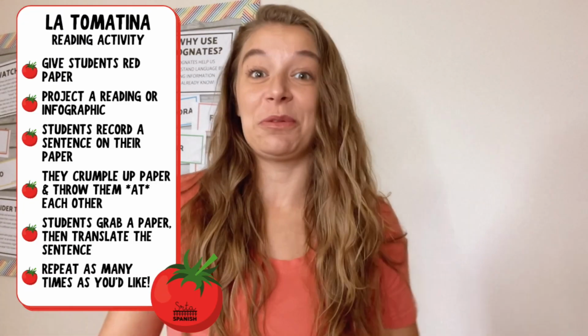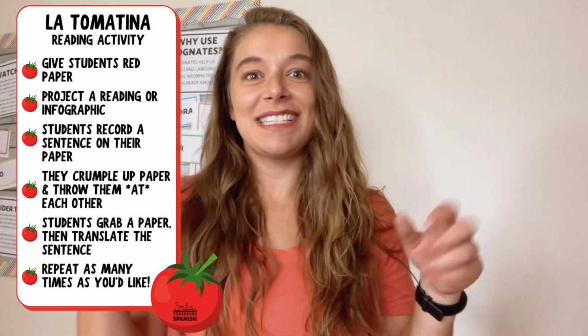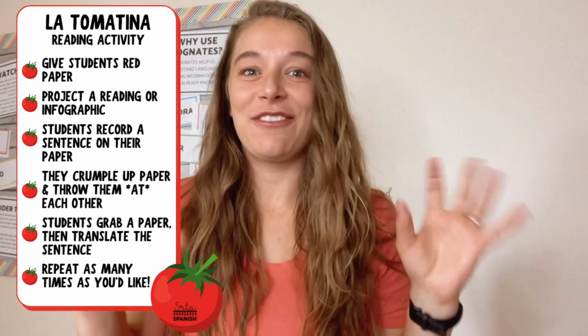And like I said, you can do several rounds of this, and it's a lot of fun, especially since you're getting that kind of tomato fight if you're using the red paper.